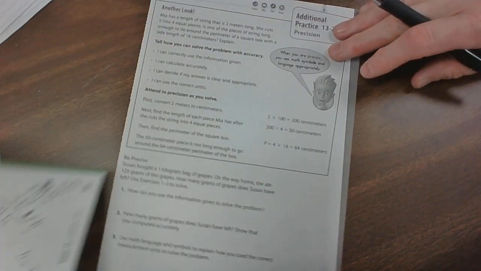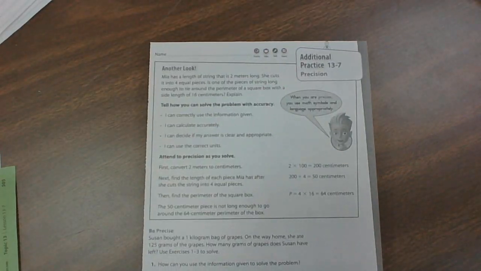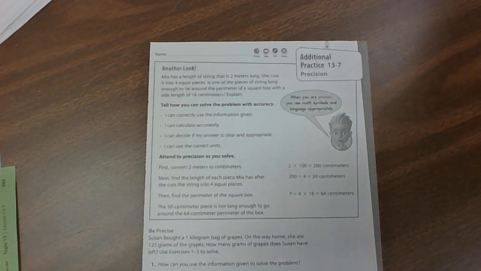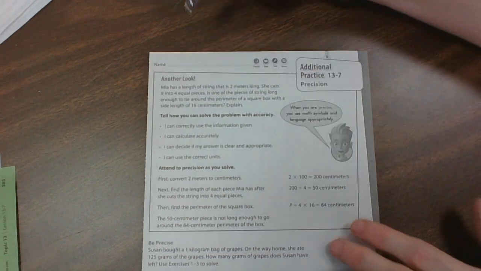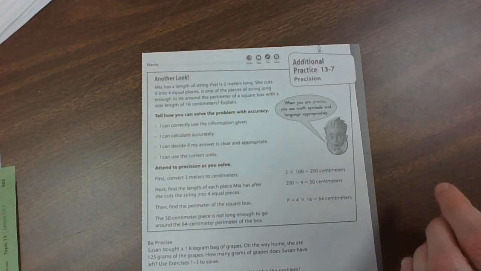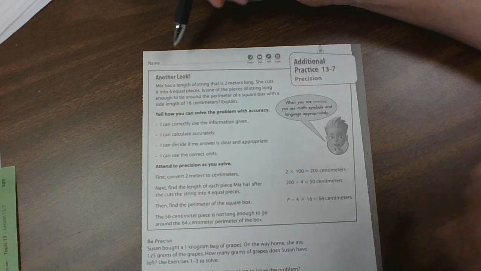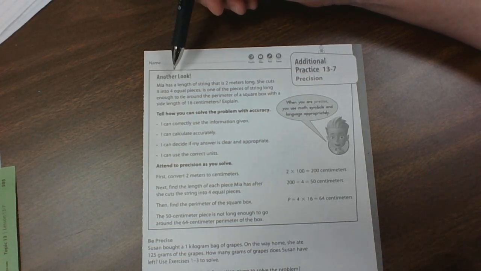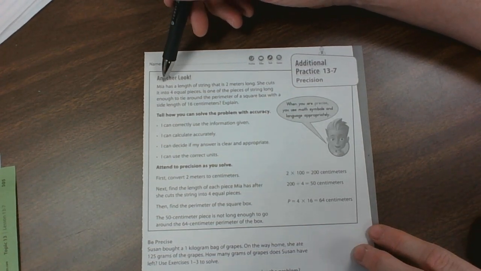All right, so let's look at the homework page. All right, the homework page, we're going to talk about it. I'm going to release you on your own to do this one, and this one's going to be due Tuesday or just get it in by Wednesday, okay? But Tuesday would be great since it's Monday.